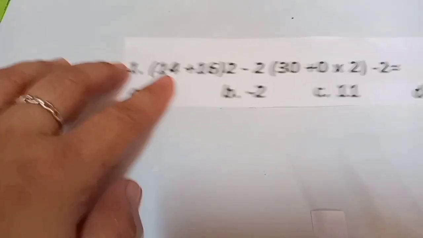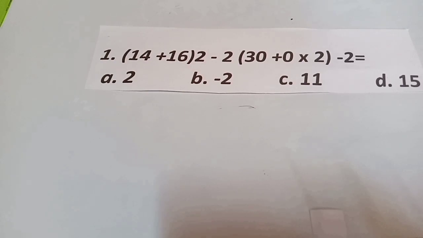Okay, let's proceed to problem number 1. Problem number 1: in parentheses 14 plus 16, times 2, minus 2 times, in parentheses, 30 plus 0 times 2, minus 2.